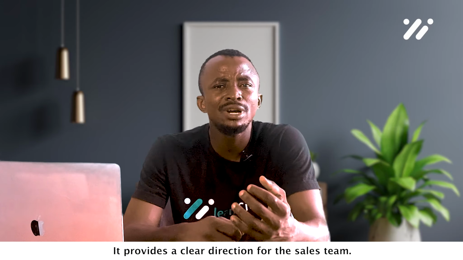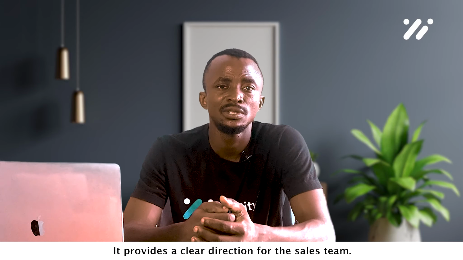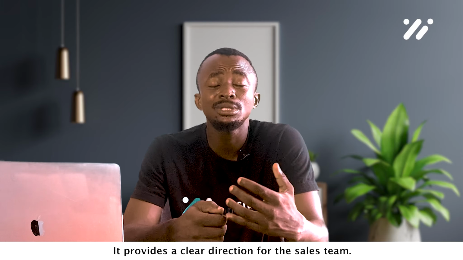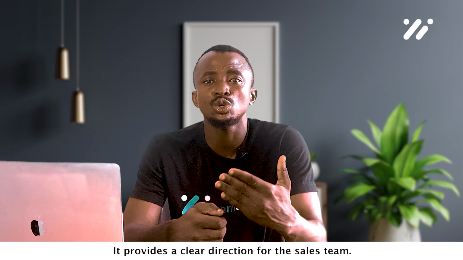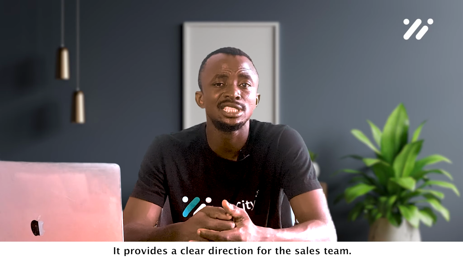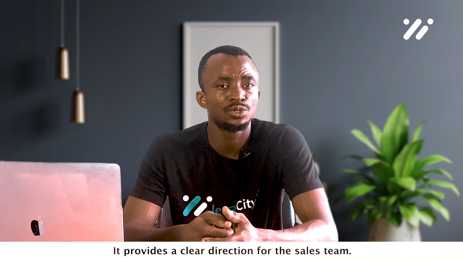creating one. One key benefit of developing a sales plan is that it provides a clear direction for the sales team. A well-defined sales plan helps the team to prioritize and focus their efforts on activities that are more likely to generate results. This can increase productivity and efficiency, leading to better sales outcomes.